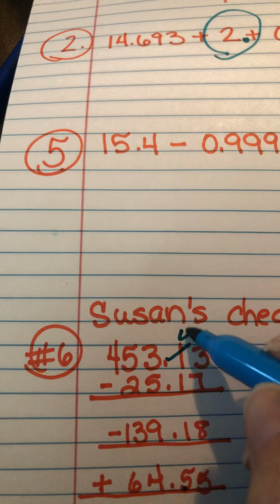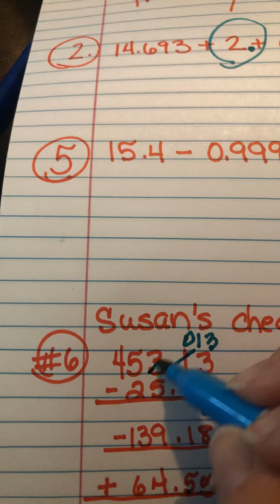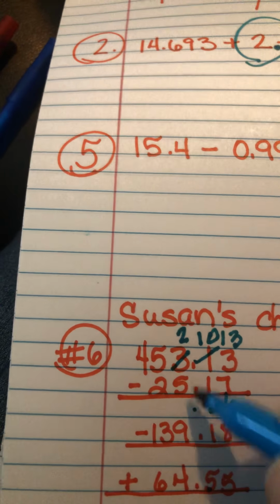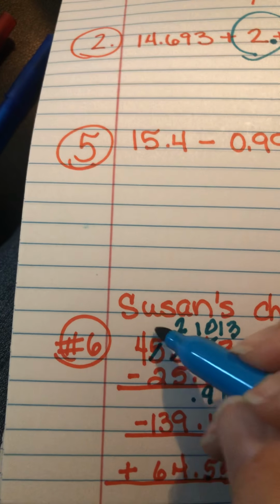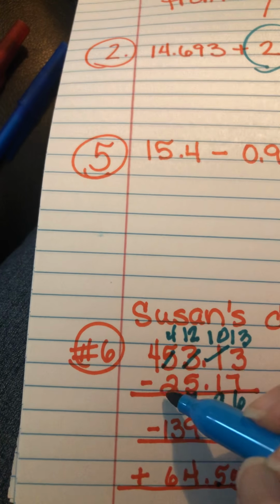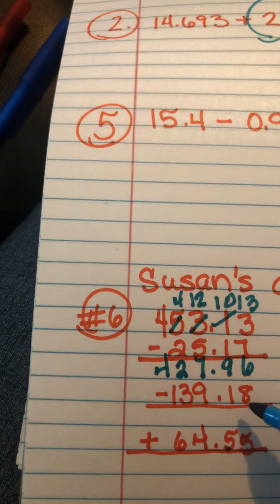So I'm going to borrow from here, make that 13. I get 6. Can't do it, so I'm going to borrow. 10 minus 1 is 9. 2 I can't do, so I'm going to borrow. 12 minus 5 is 7. 4 minus 2 is 2. And 4.